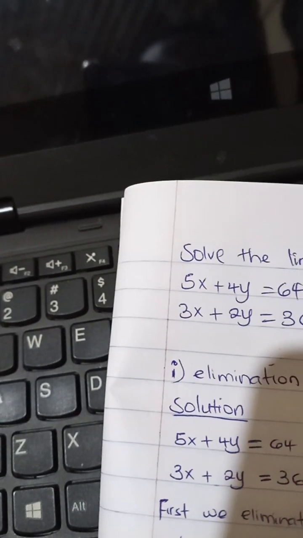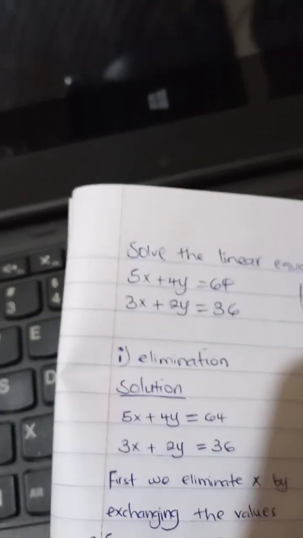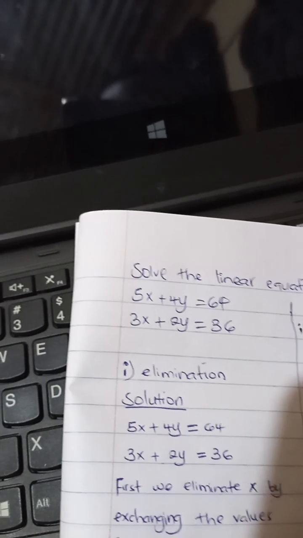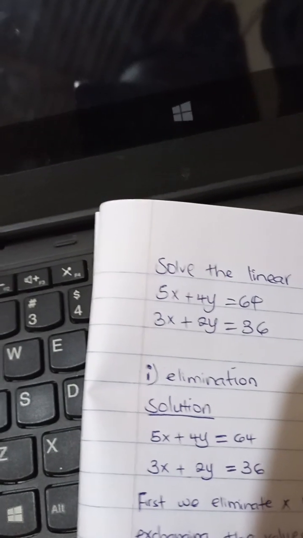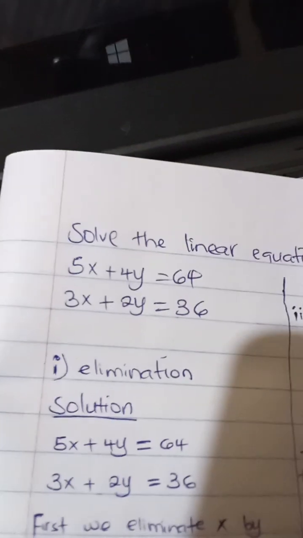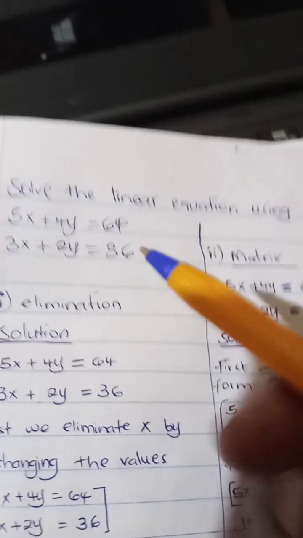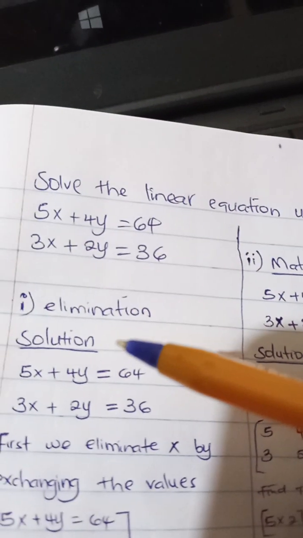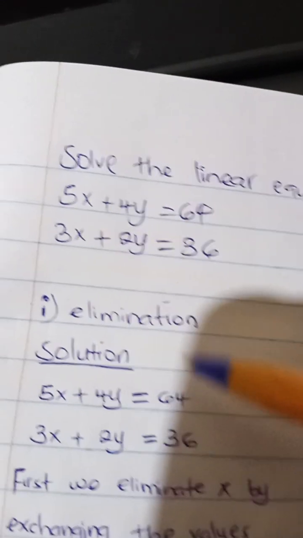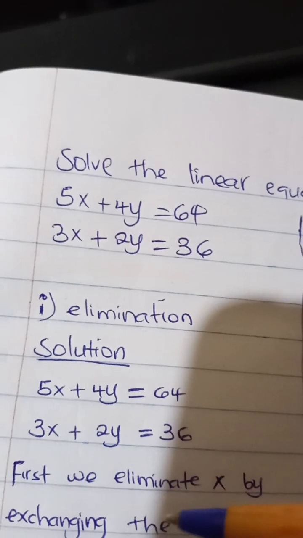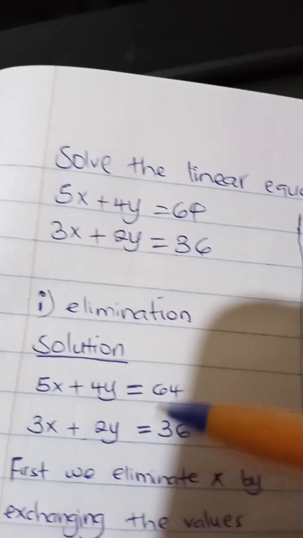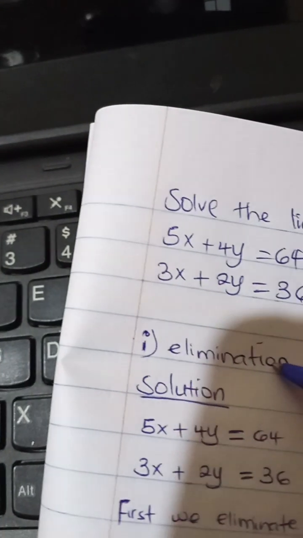Today we are going to learn about linear equations, and how we are going to calculate various linear equations using various methods. First, we are going to start with this equation here, and by our first method we are going to use the elimination method.